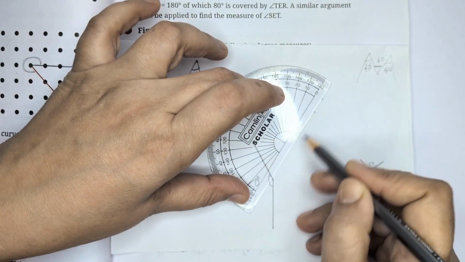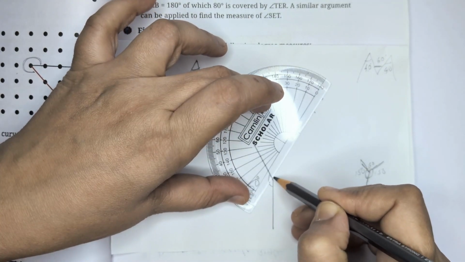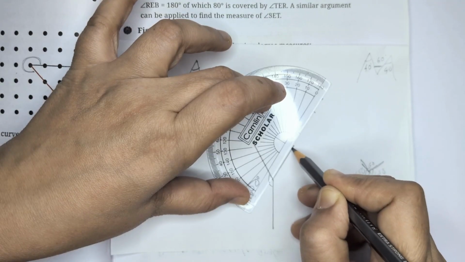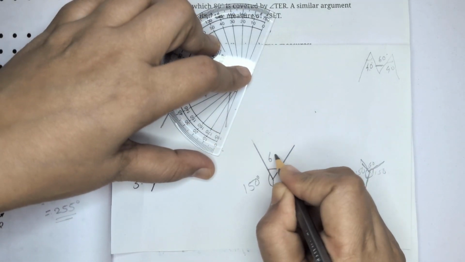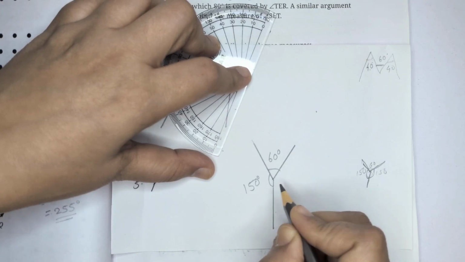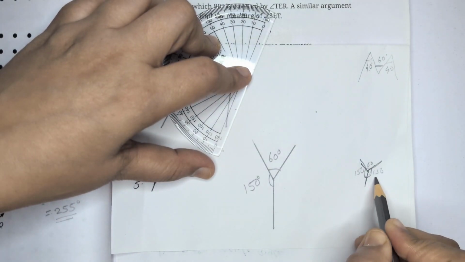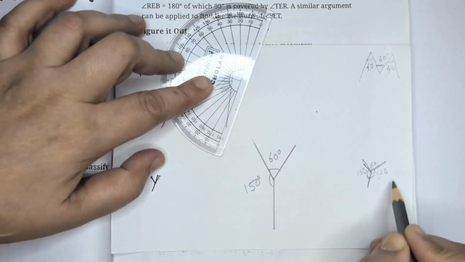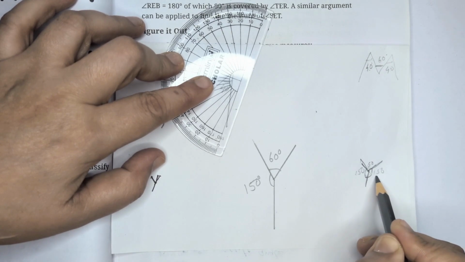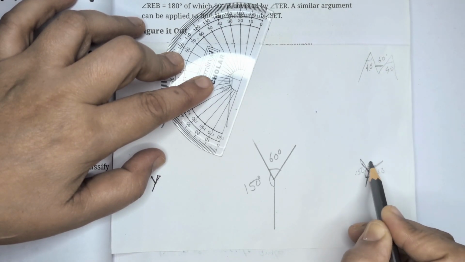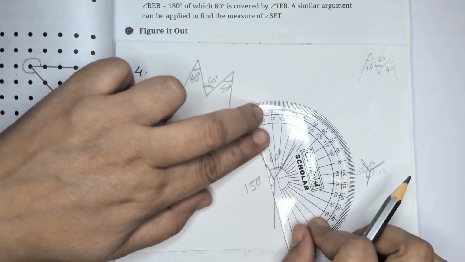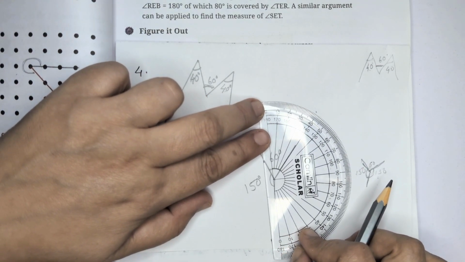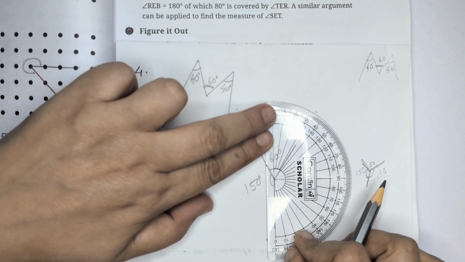There also we do not want a very long line, so make this much. So this angle is 60 degrees. Now the remaining we will get as 150. We know that the total always will be 360. 150 plus 150, 300 plus 60, 360. So when we get these two, we can check the third one, that will be 150.